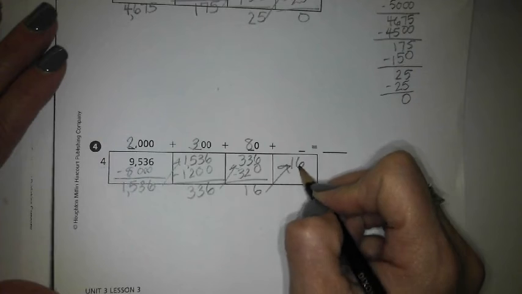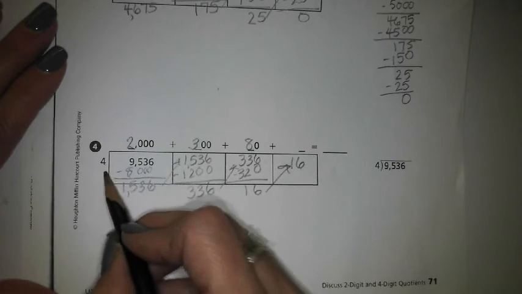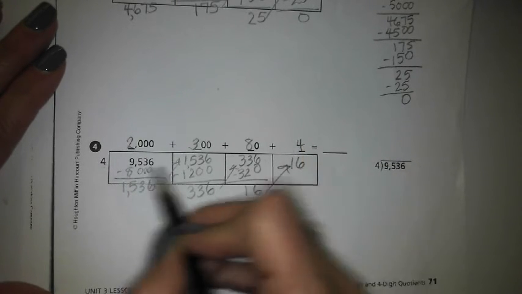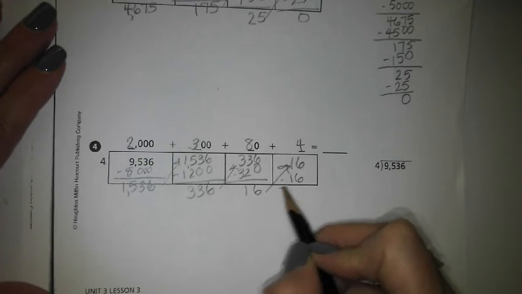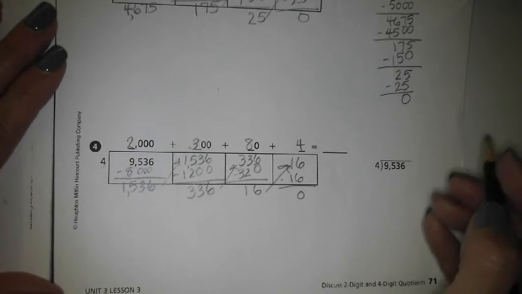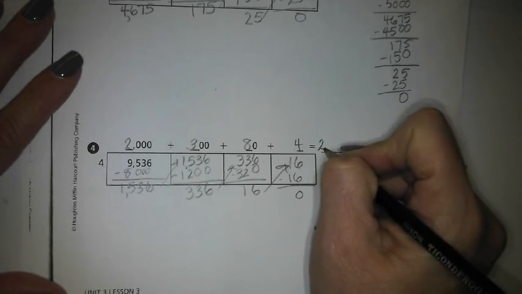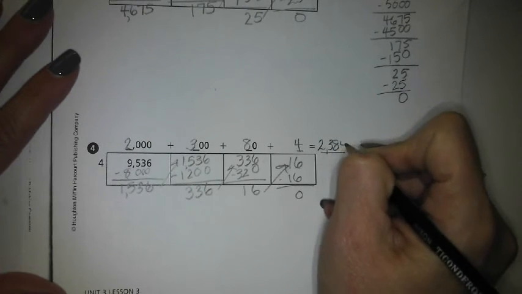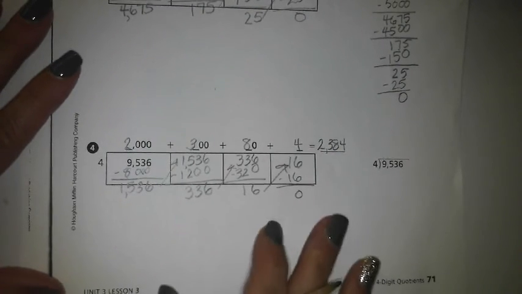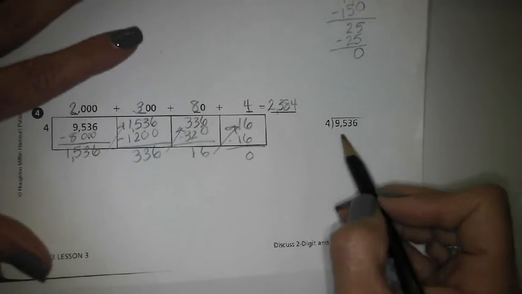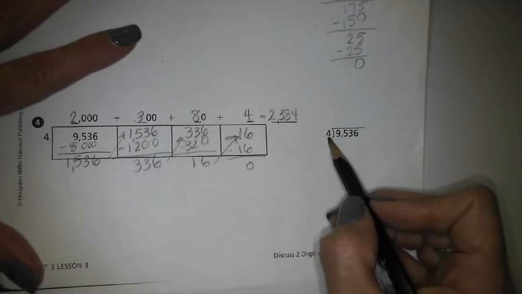I bring that up. I'm working in my ones place, so how many times can 4 go into 14? The answer is 4. I multiply, I subtract, and I'm left with 0 as my remainder. Adding up the numbers on the top, I get 2,384 for my answer.